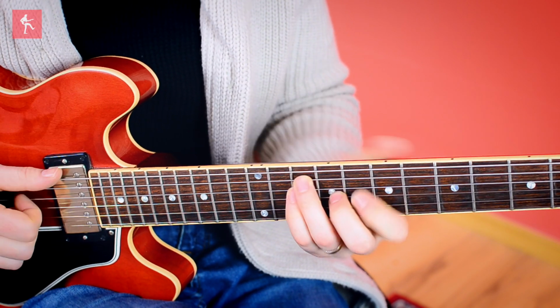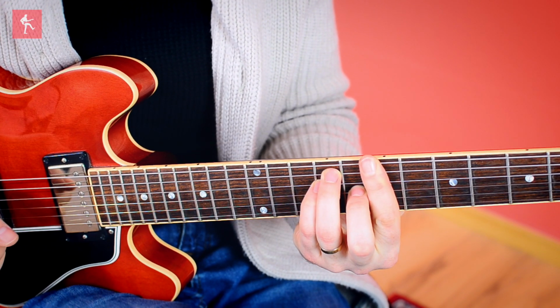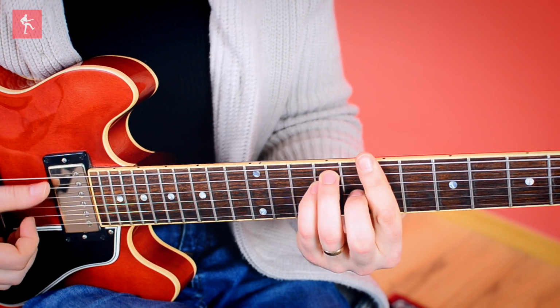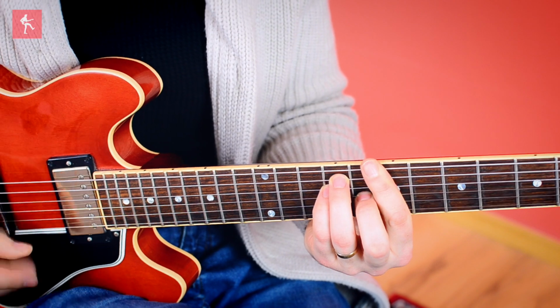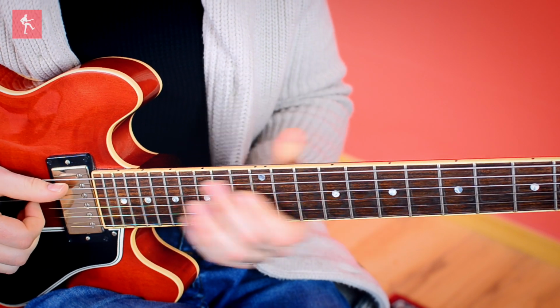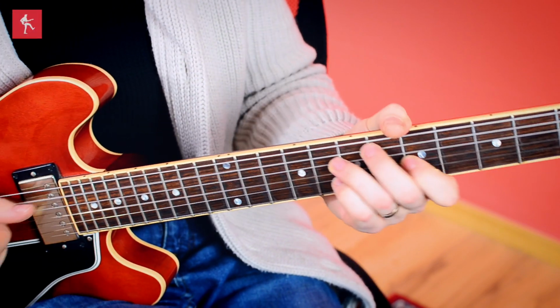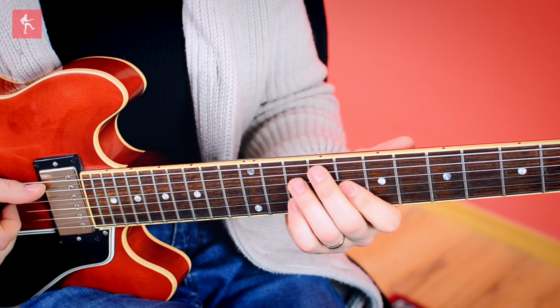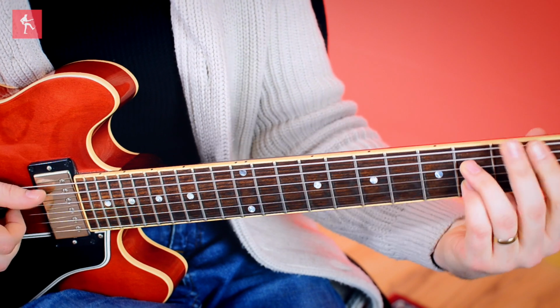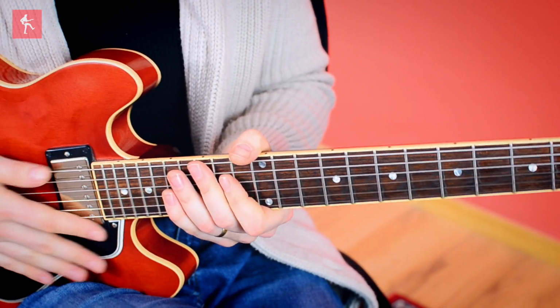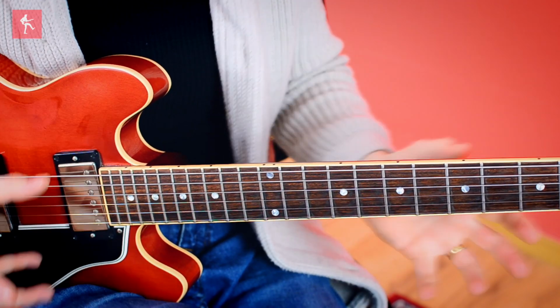2, 3, 4, 2, 3, 4, 1, 2, 3, 4, 1, 2, back to the main groove. To finish up, just got a little off camera there. I'll come back to that one clearer in a second. So let's just go through that.